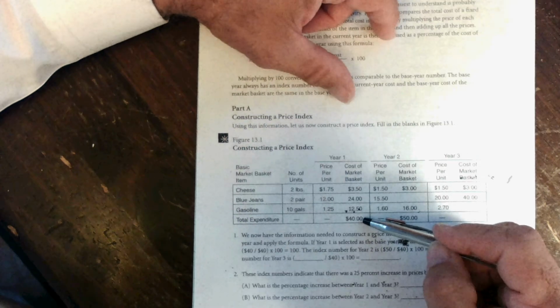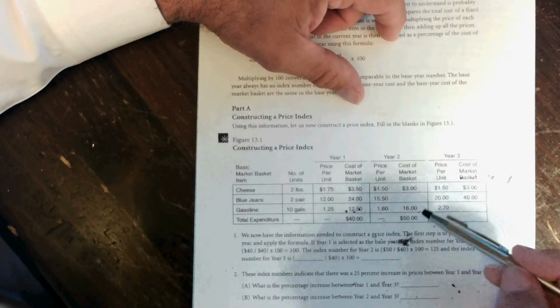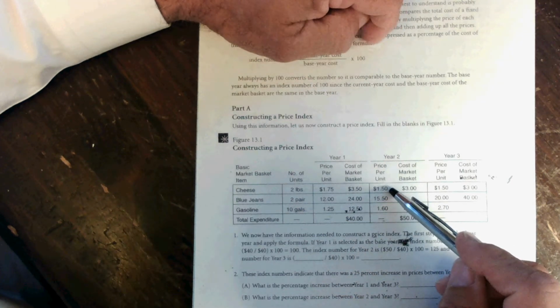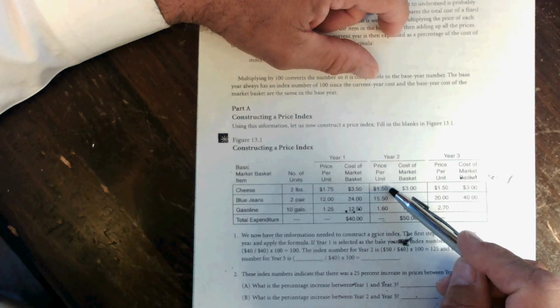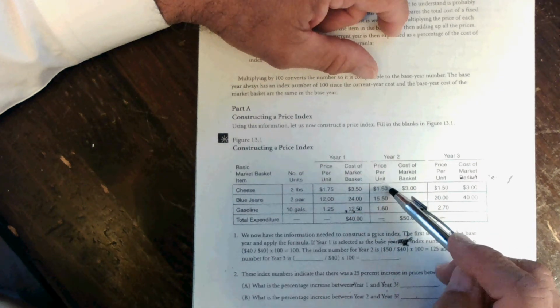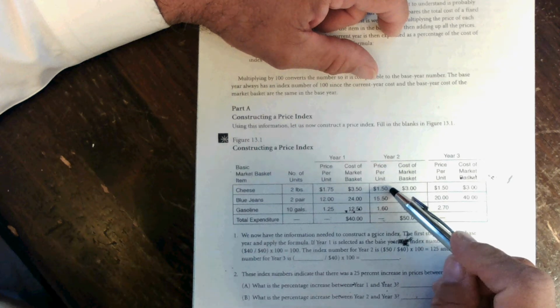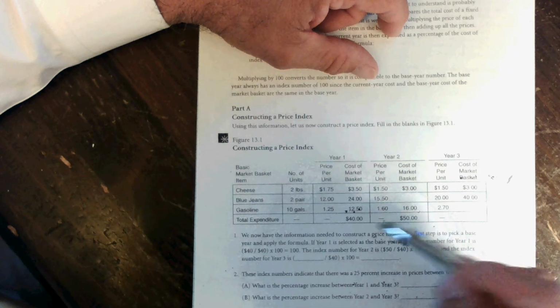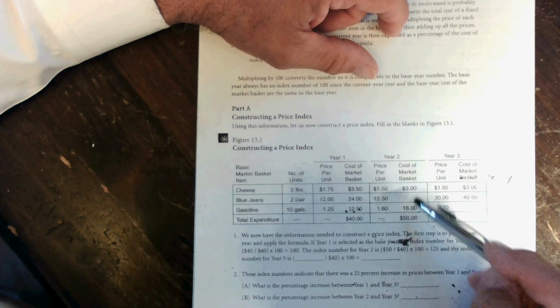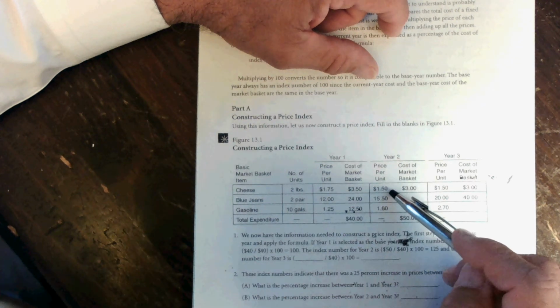In order to calculate the cost of the market basket in year two, we're going to take the same 2 pounds, but now we're going to multiply it by the price in year two, which changes over time. So 2 times $1.50 is $3. Notice that there is some small amount of deflation on cheese, but inflation will be measured on the overall cost of the market basket. And it's possible the cost of the overall market basket to be going up, although individual items in the market basket may be going down.